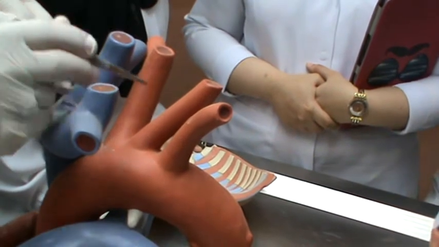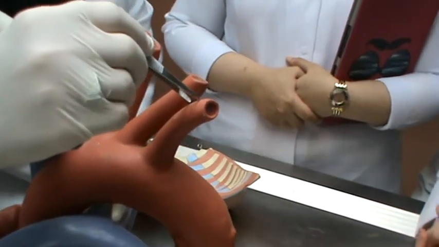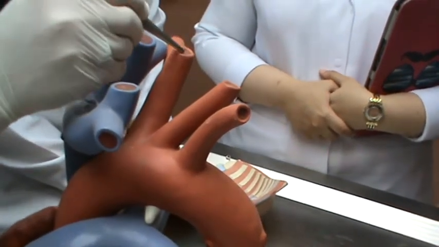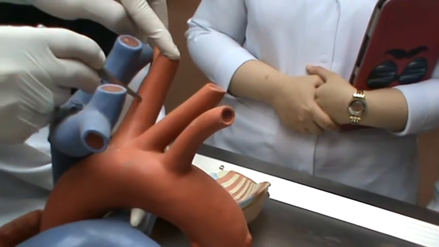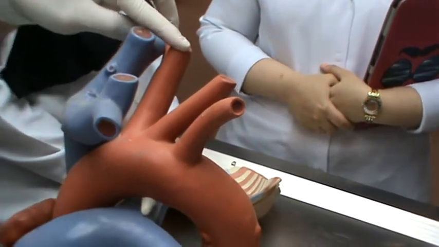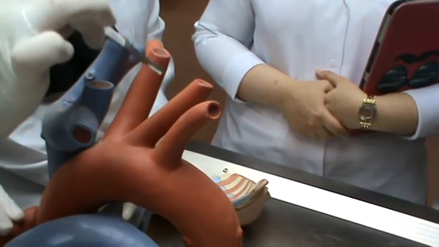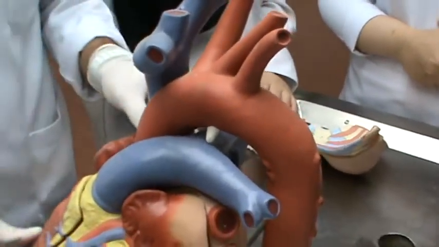The right common carotid and right subclavian arise from the brachiocephalic, but the branches of the arch of aorta are brachiocephalic, left common carotid and left subclavian. That's it.